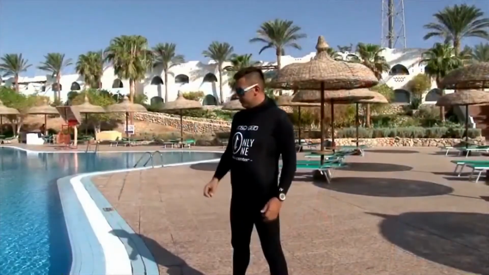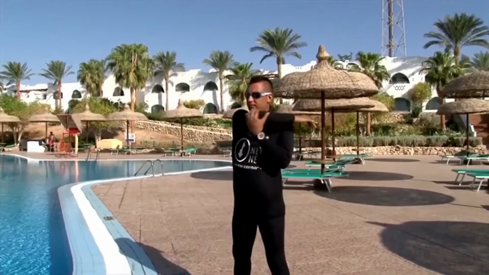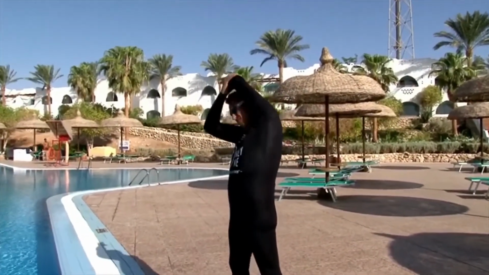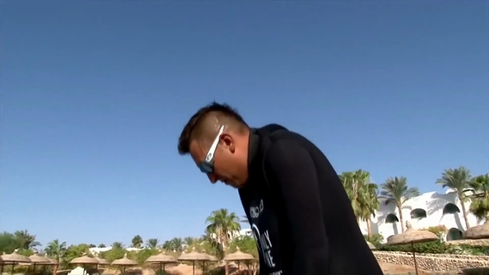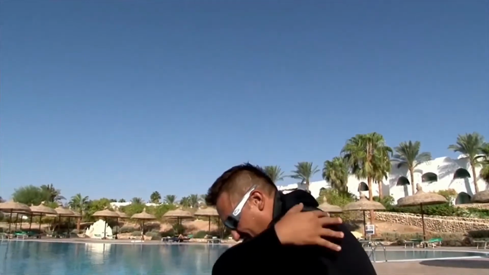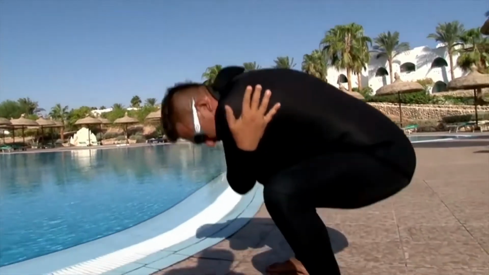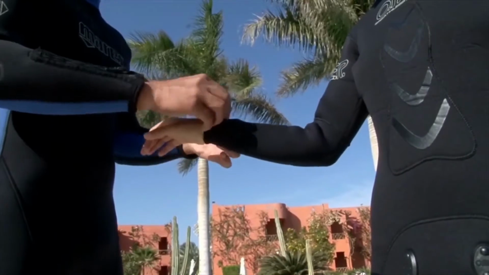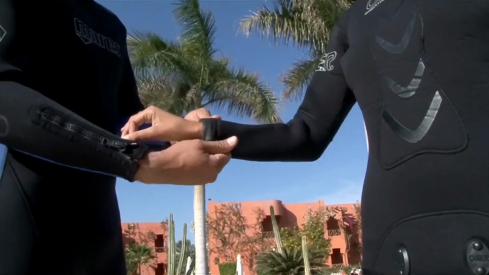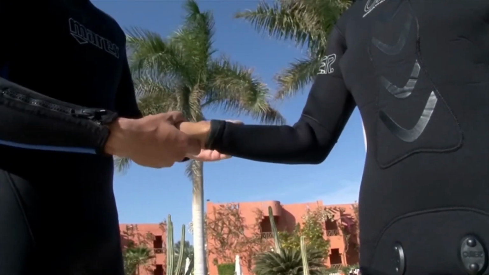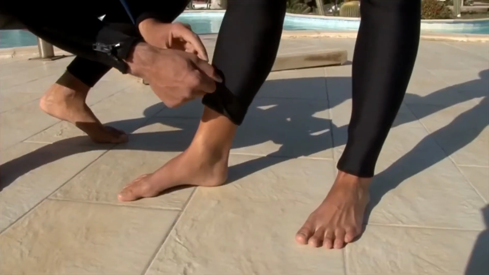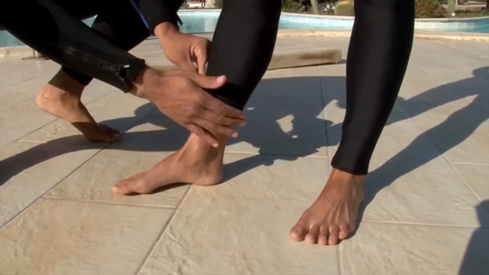The suit must fit snugly and comfortably without hindering the movements of the arms and legs. Furthermore, it must not compress the rib cage, so it is easy to breathe when you are on the surface. It is also important that the suit fits well around the wrists, the neck and the ankles, so as to prevent a lot of water getting in. However, it must not be so tight as to hinder the circulation of the blood.